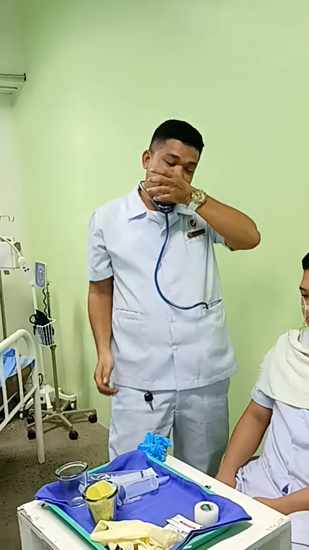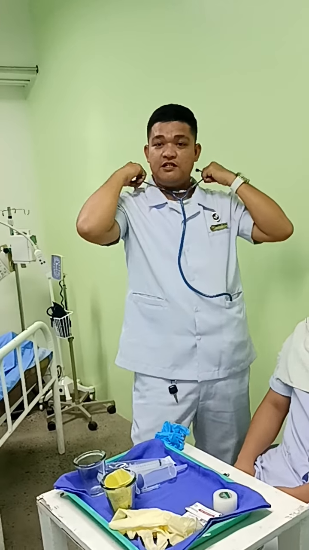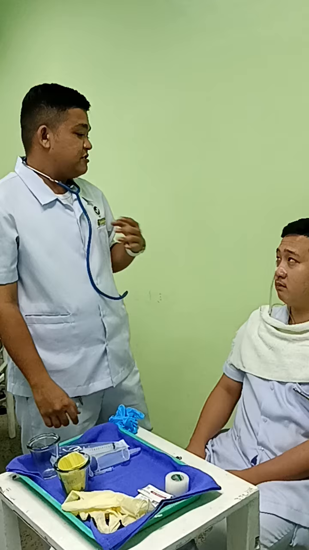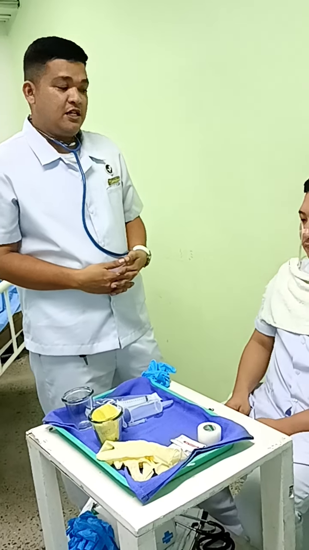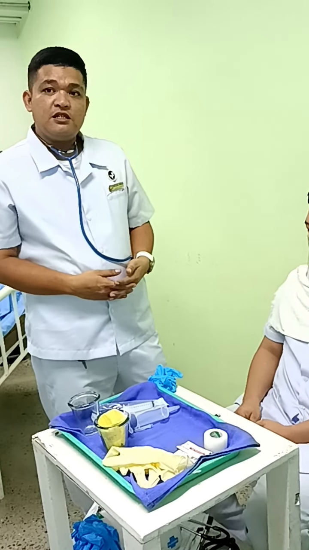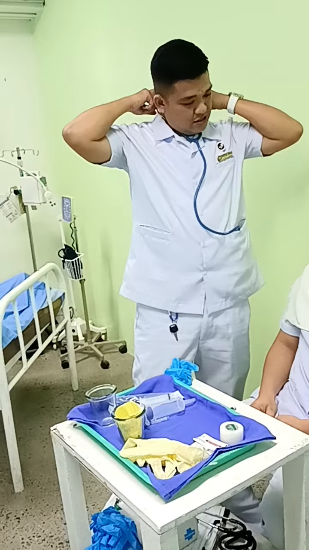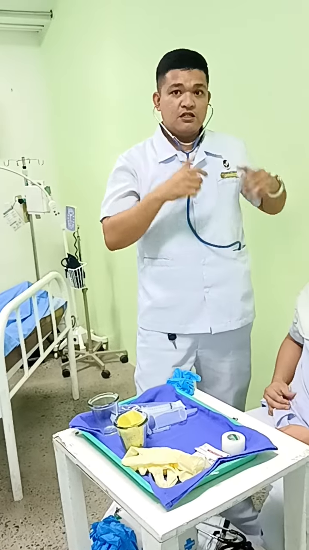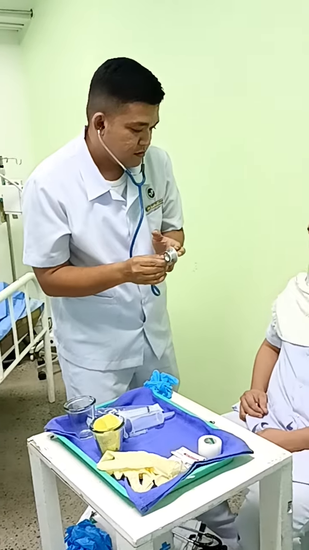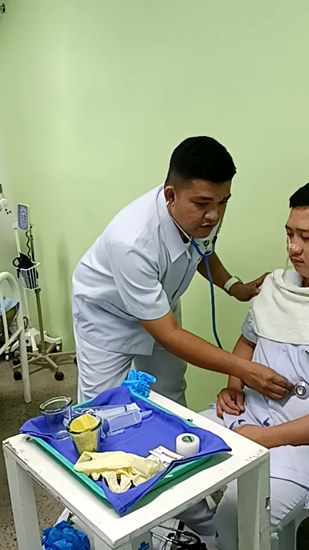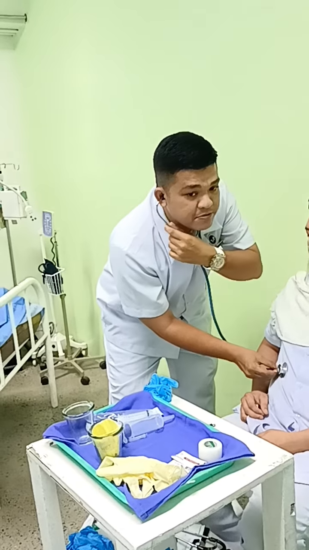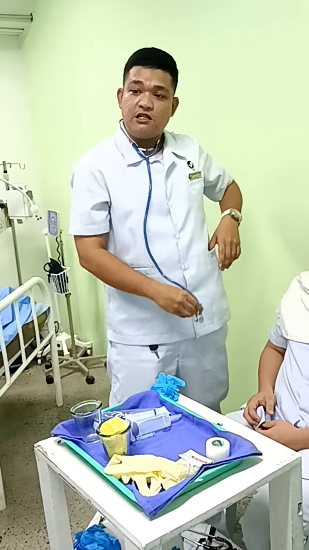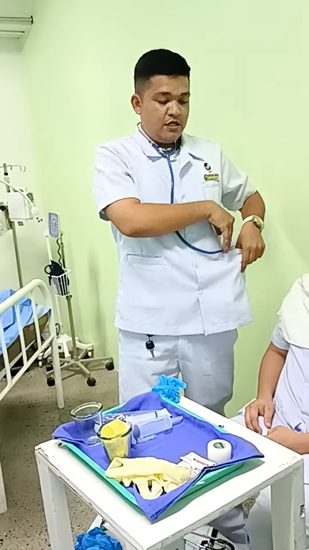So for the next procedure, we have here the enteral nutrition administration. Before that, we're going to assess the patient's needs for enteral feeding. Next is to auscultate. And then we're going to start now for tube feeding. We wait for normal bowel sounds, which is 10 sounds per minute. Next is to irrigate the tube first with water.